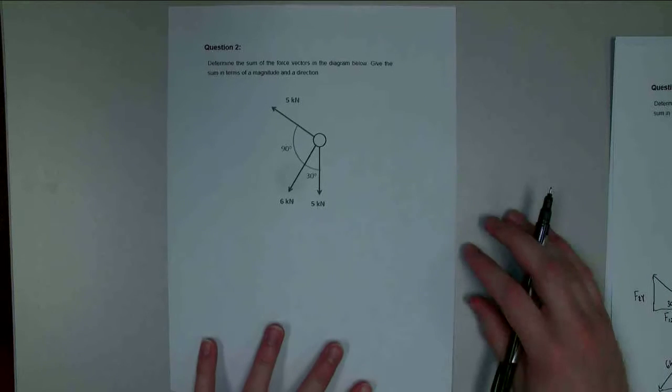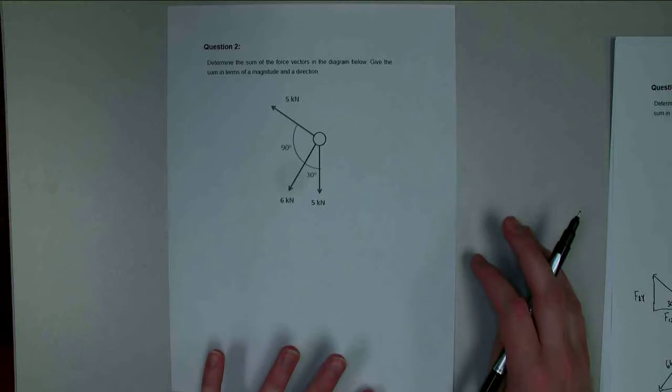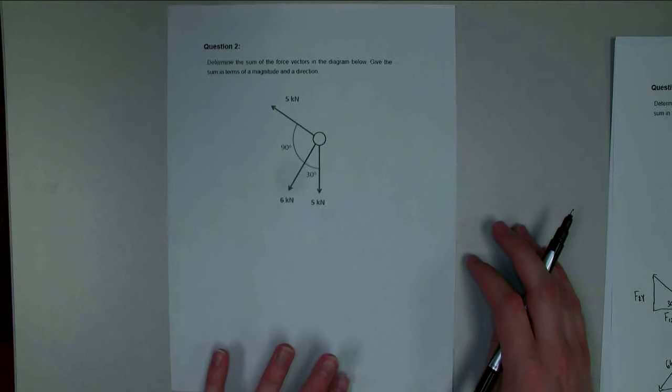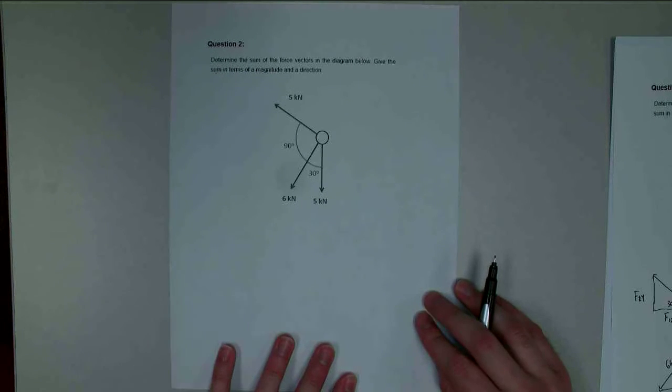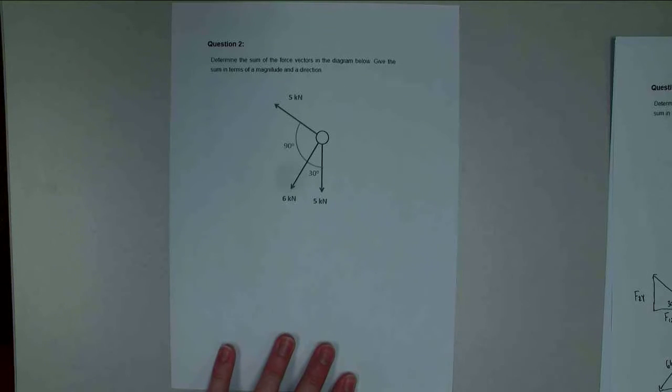Hello, for this problem we are asked to determine the sum of these force vectors shown in the diagram below. We need to give the answer, the total force vector, in terms of a magnitude and a direction. So just for labeling purposes, I need to add a few things to my diagram.